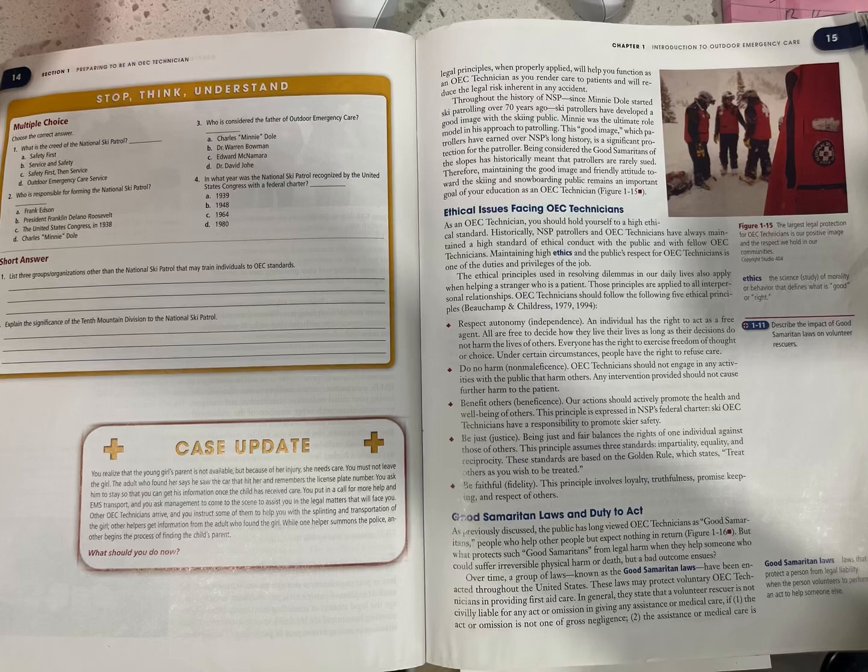The ethical principles used in resolving dilemmas in our daily lives also apply when helping a stranger who is a patient. Those principles are applied to all interpersonal relationships. OEC technicians should follow the following 5 ethical principles (Beauchamp and Childress, 1979 and 1994).